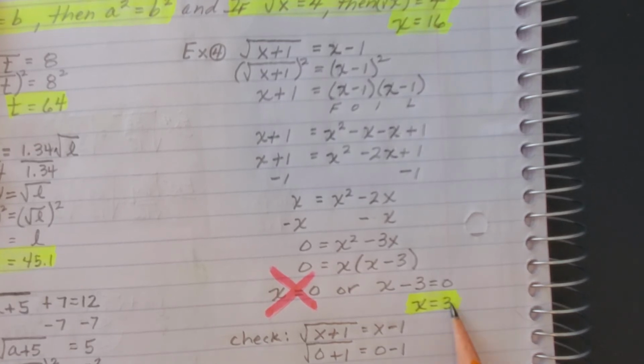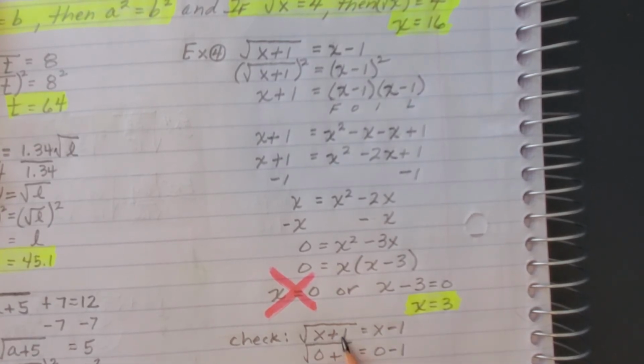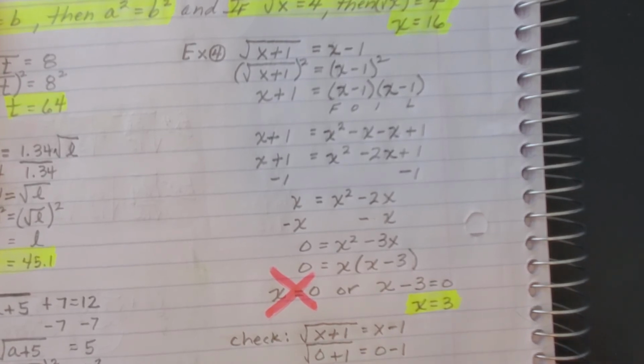Now 3 can work. If I put 3 in here, I get the square root of 4. The square root of 4 is 2. And then 3 here, 3 minus 1 is 2, so 2 equals 2. That would work. I didn't write it all out, but that's how that would work.